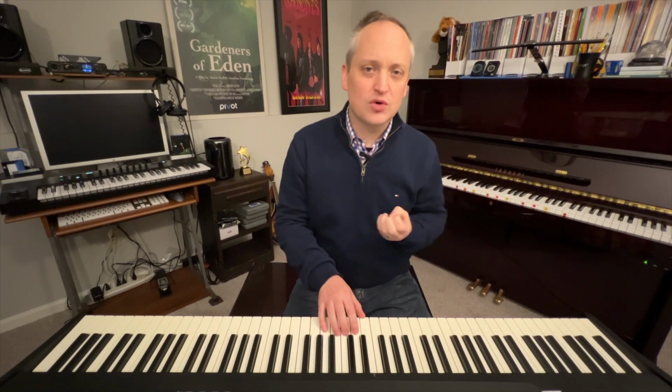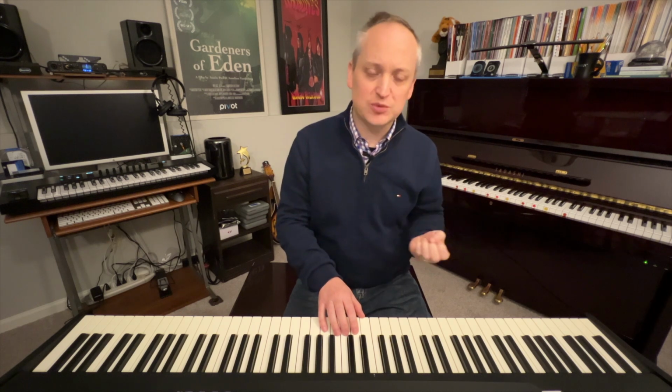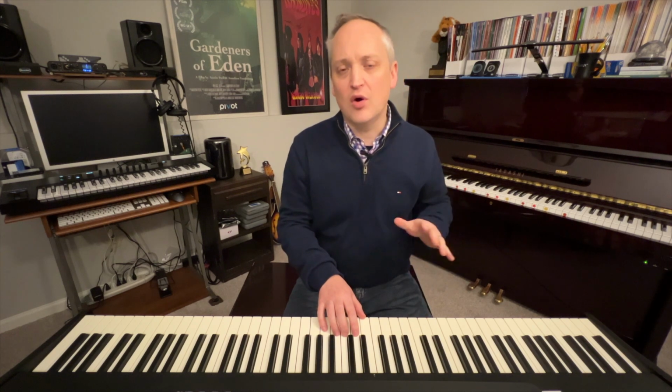What makes this chord shape so powerful is that as we step or even leap across the keyboard, each finger is adhering to the pattern of whole and half steps that defines the key.